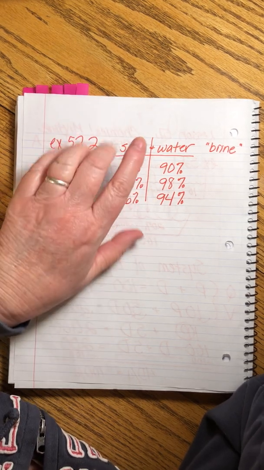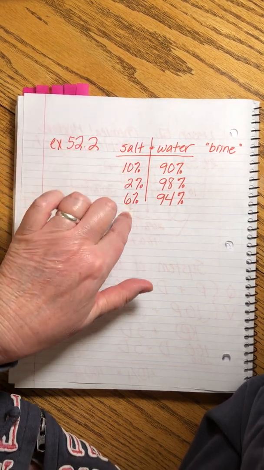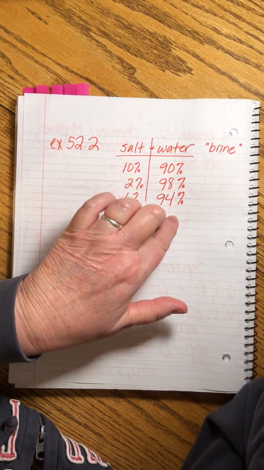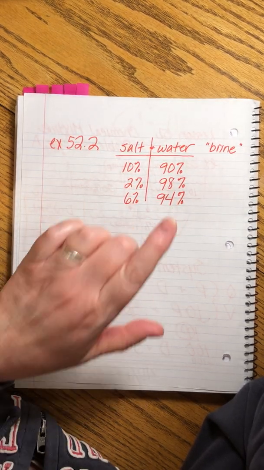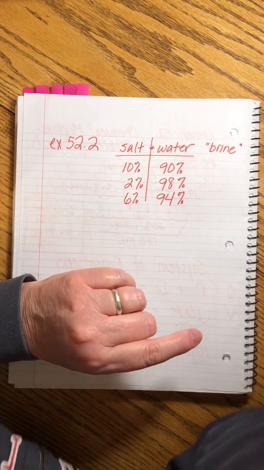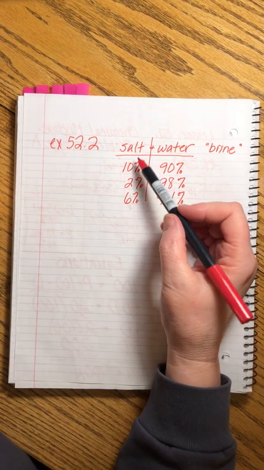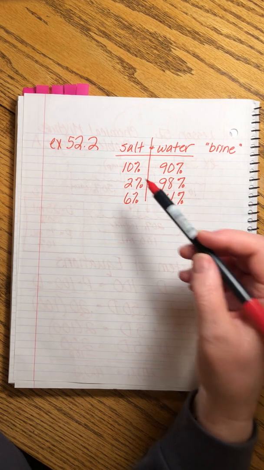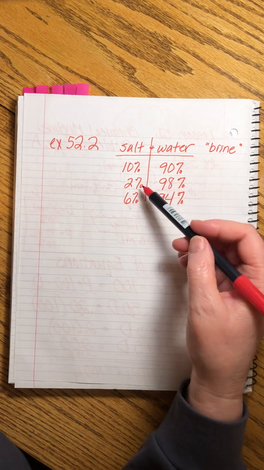But it's important to just recognize we can work the problem using the salt percentages, or we can work the problem using the water percentages. Both will give us the right answer. However, I would much rather use these cute little percentages than these big nasty ones, don't you? Especially considering we're going to have to multiply. I don't want to multiply by those numbers. I want to multiply by these.